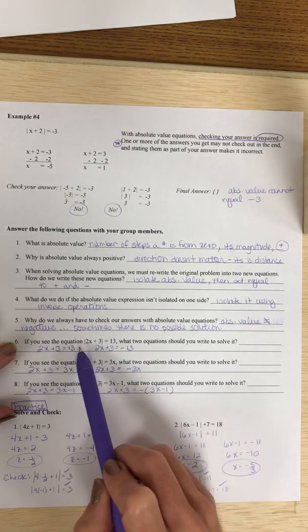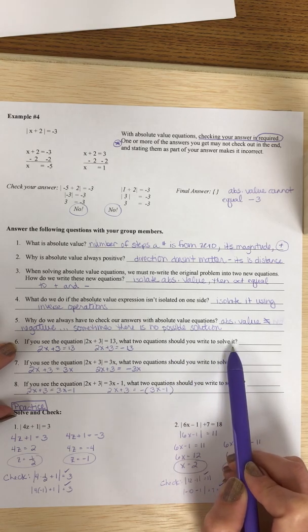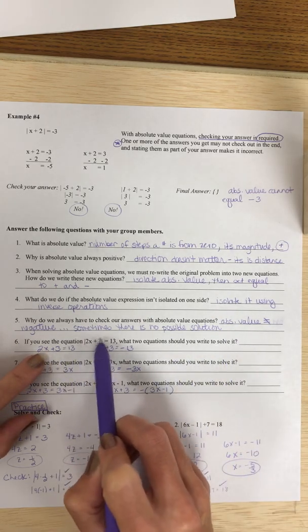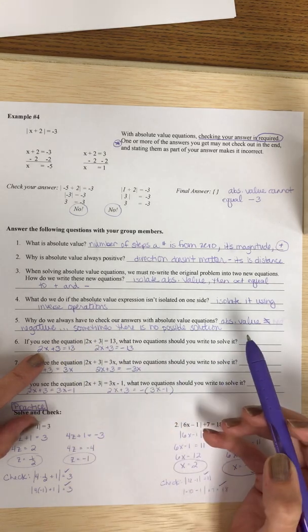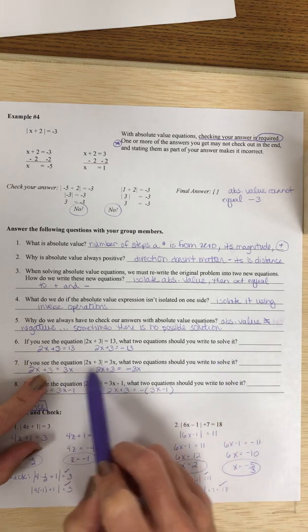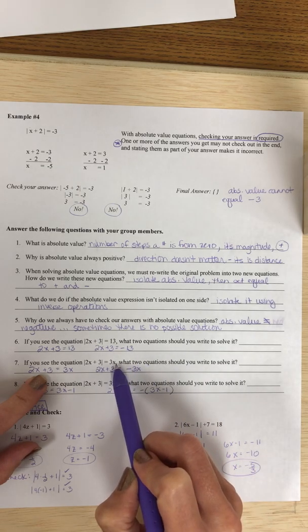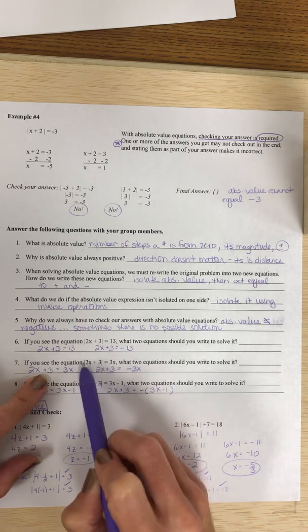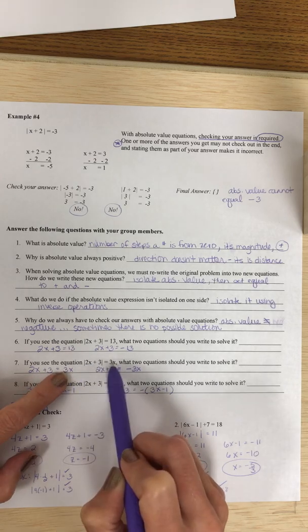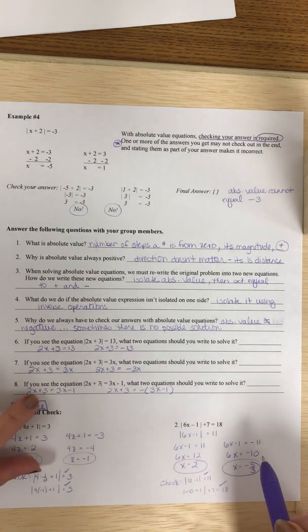Number 6, if you see this problem, what 2 equations could you write to solve it? So you could write this value equals positive 13, and this value equals negative 13. Number 7, if you see this equation, what 2 equations could you write to solve it? This is kind of weird. We didn't do an example like this, but there's a variable inside the absolute value and outside, but the principle still stays the same. You're going to have this value equals a positive 3x, and this value equals a negative 3x, and then you're going to solve for x.